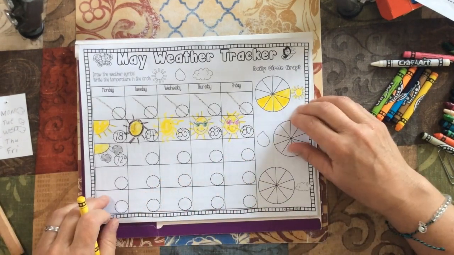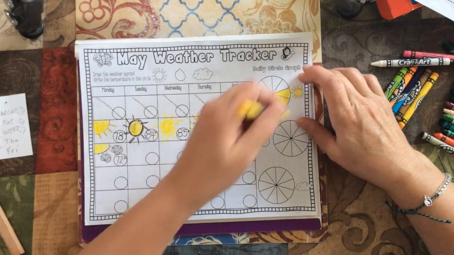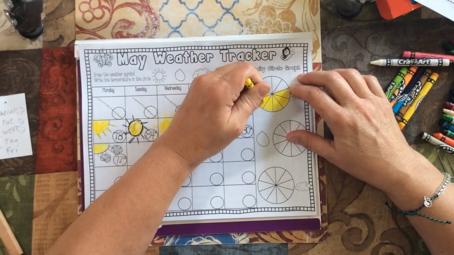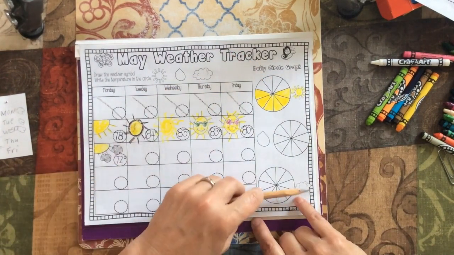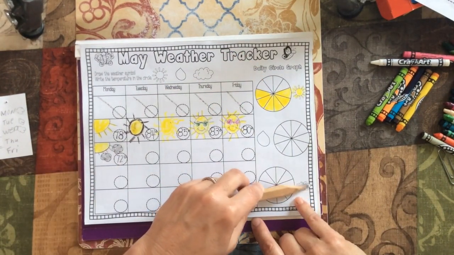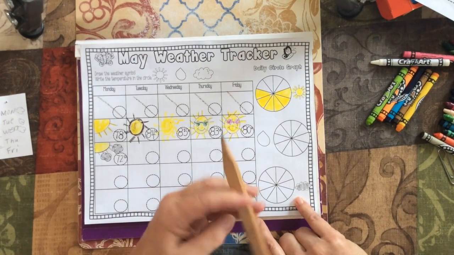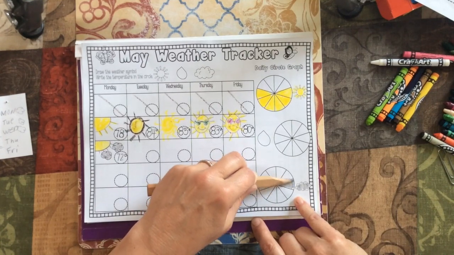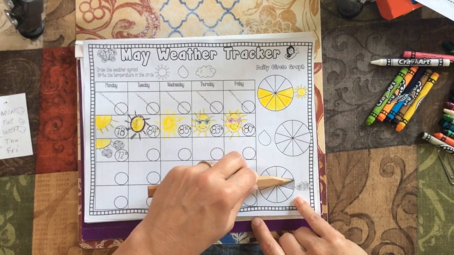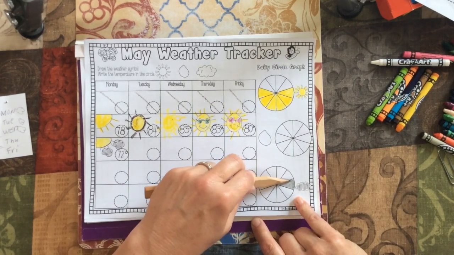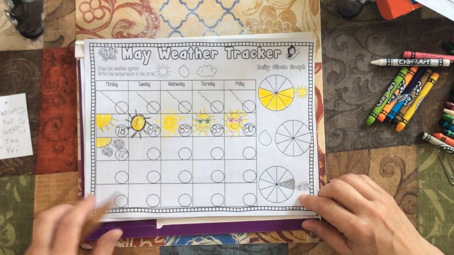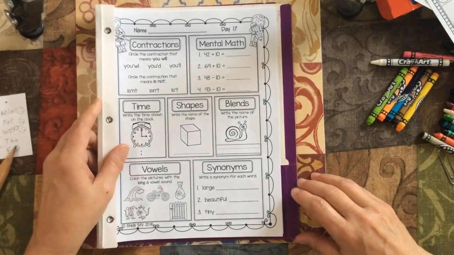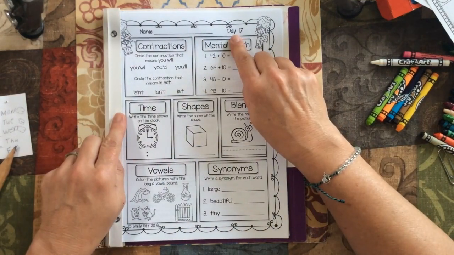Okay, so over here, we're going to do a pie chart, a piece of pie for sunny, and then we'll also do a piece of pie for cloudy. Our clouds are going to be pencil gray, so I'm going to shade in my cloud. Then I'm going to color in one piece of pie for cloudy, since it's sunny and cloudy. It's going to burn off, though. It'll be a nice day. Okay, so there we are. Now we're ready to start, and we are on day 17.